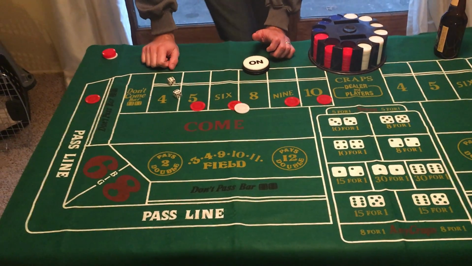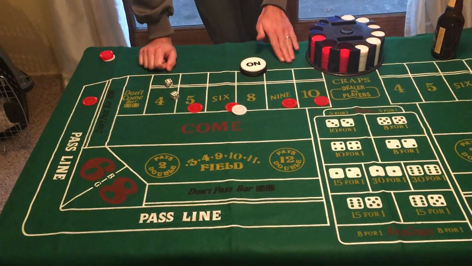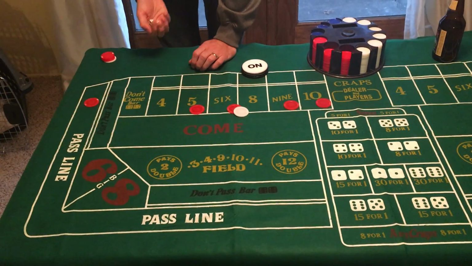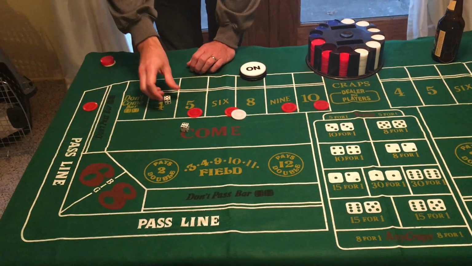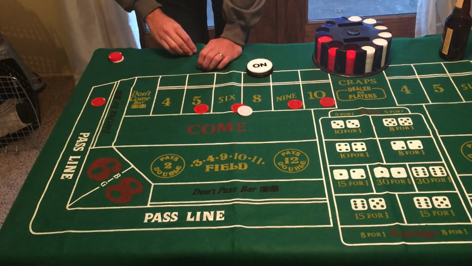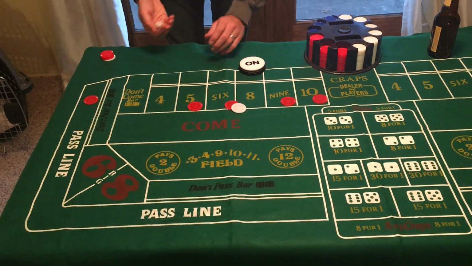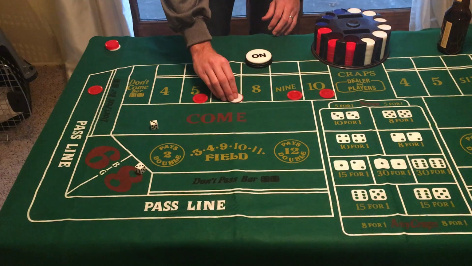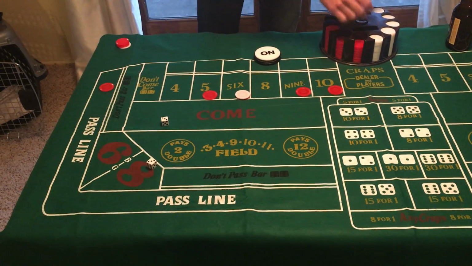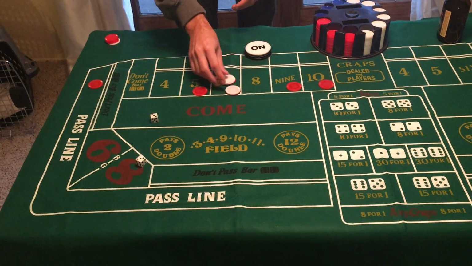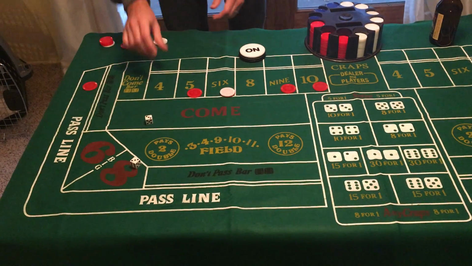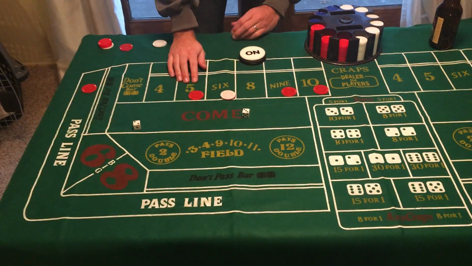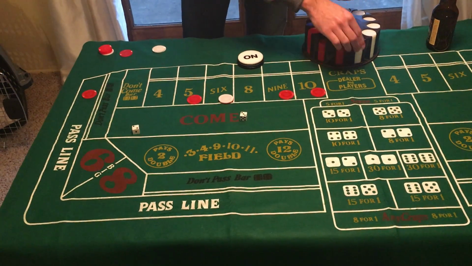12. Nothing's going to happen here because you're betting on the 5, 6, 9, and 10. 12 would only get paid on the field bet, which we're not playing. 11, again, nothing's going to happen here. 11's a field number and not a number that we're playing. 6, hard 6. So we have $6 on the 6. That's going to pay us $7, like that. And then we'll roll again. 5. We have $5 on the 5. That's going to pay us $7.